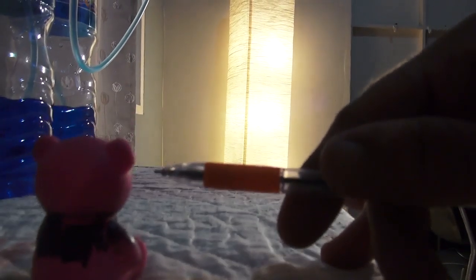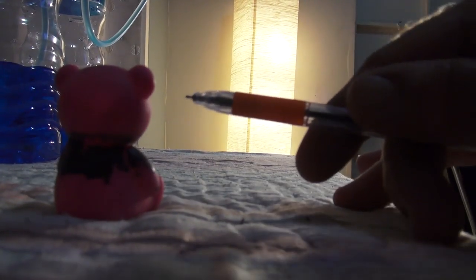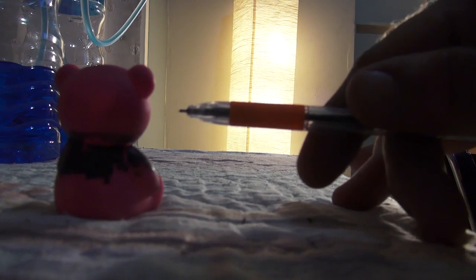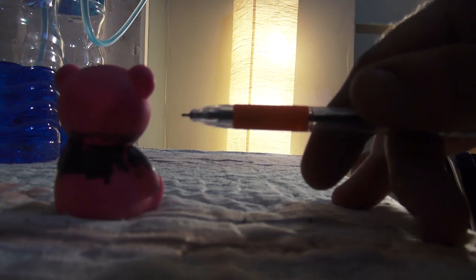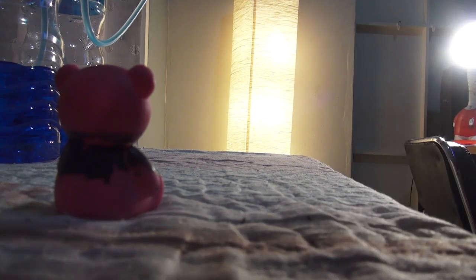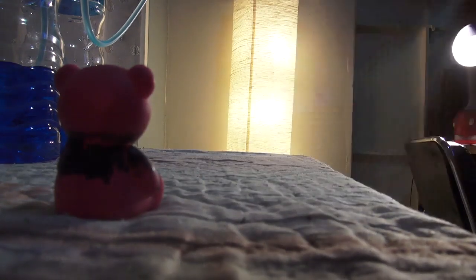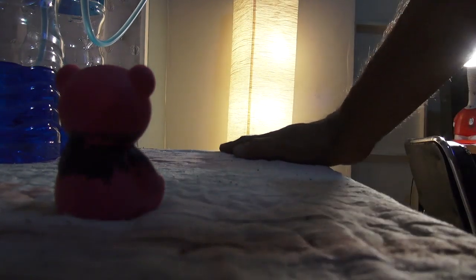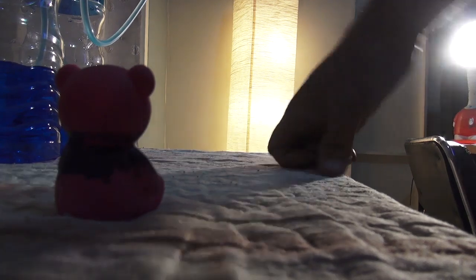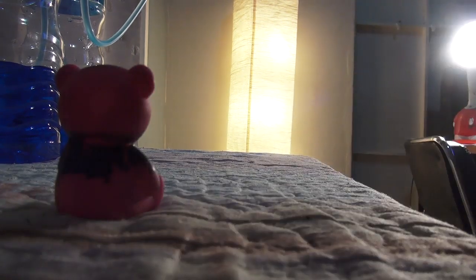All right, so this is scalable. You can try this anywhere you like. You can try it at 40, 50,000 feet if you like, and you will get the same results. The horizon for our eye level, the camera's eye level, will be right in the center of the camera's field of view.